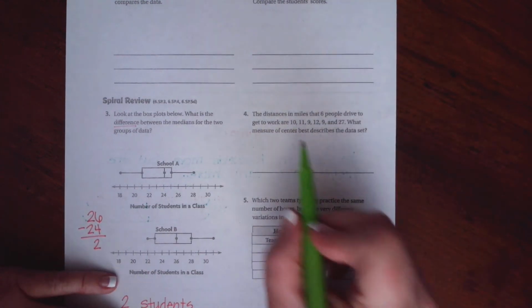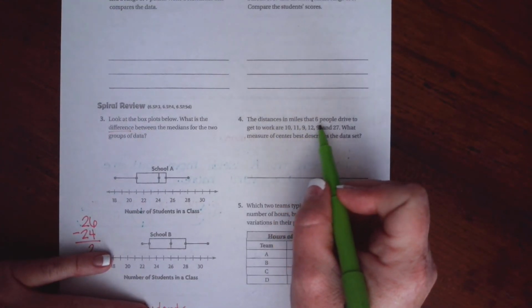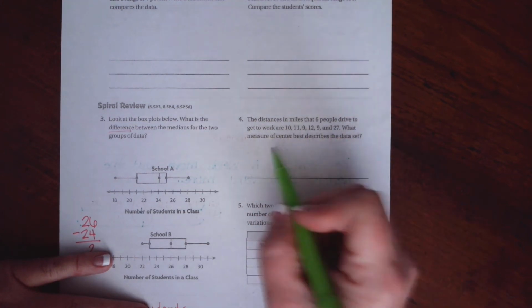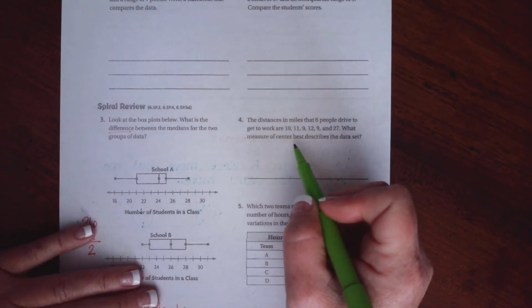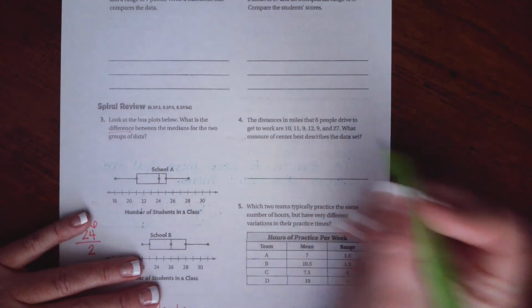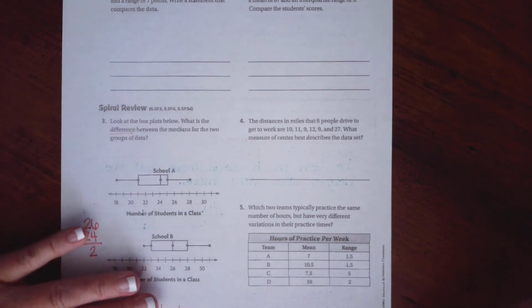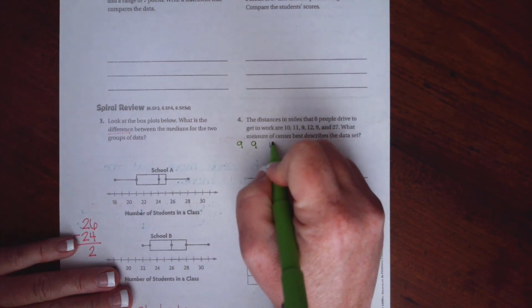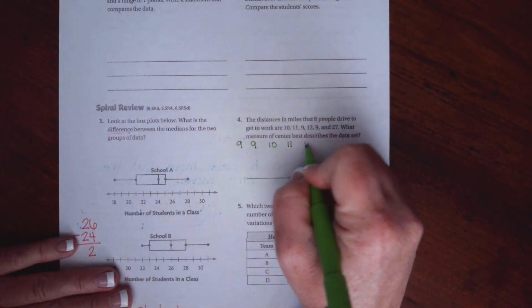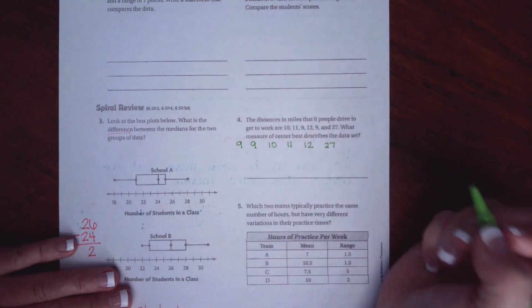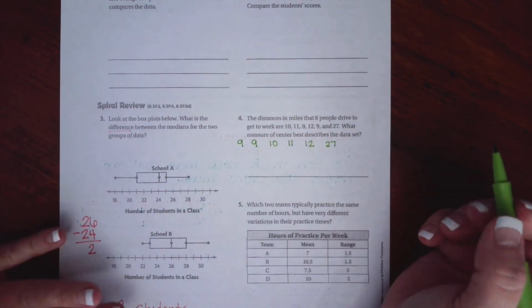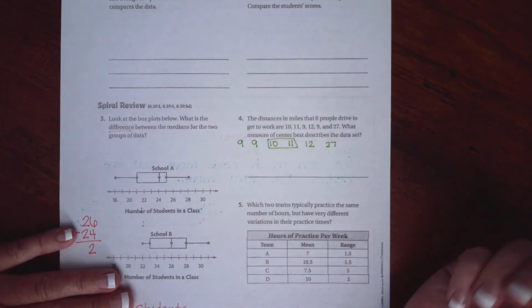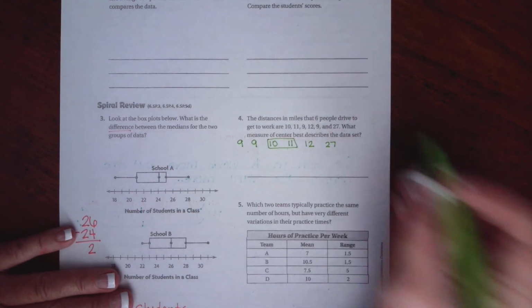Number 4 says the distance in miles that 6 people drive to get to work are 10, 11, 9, 12, 9, and 27. What measure of center best describes the data? Well, first let's write them in order from smallest to biggest. Okay. So we have 9, 9, 10, 11, 12, and 27. Okay. So our median is going to be right in there. So it's going to be 10.5. So our median is 10.5.